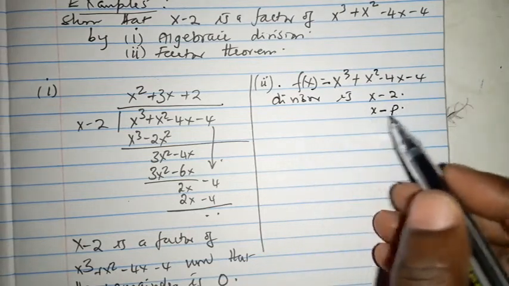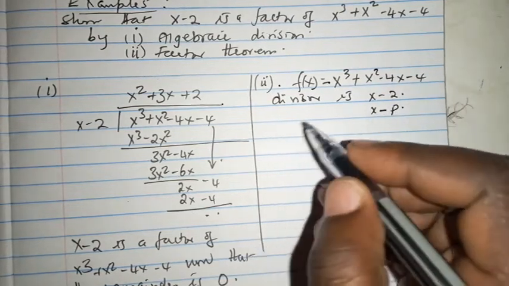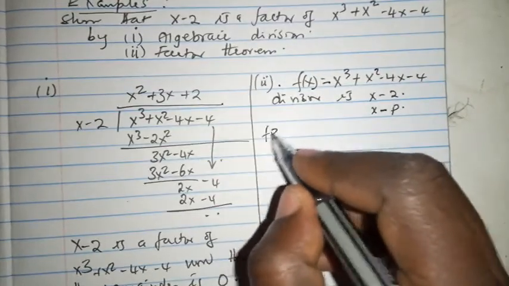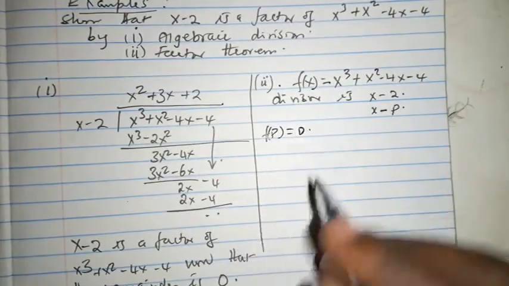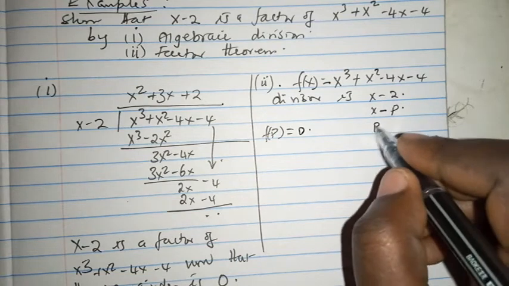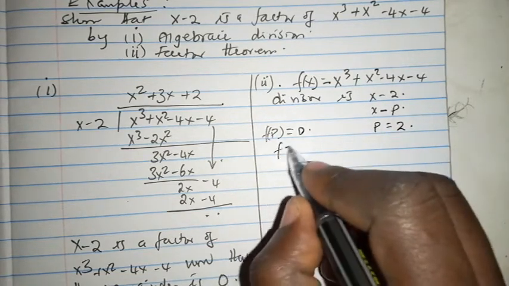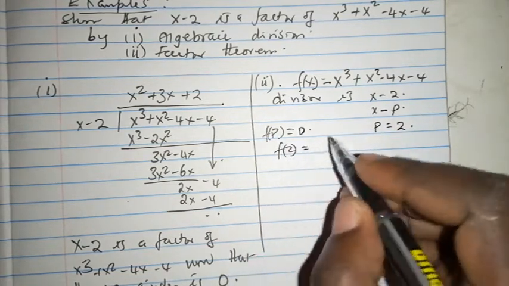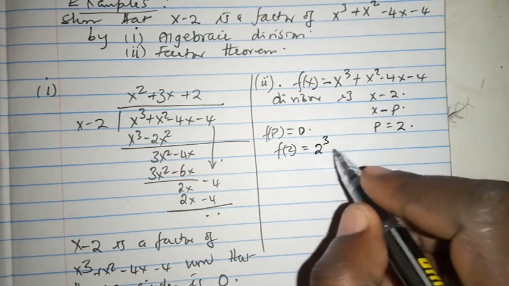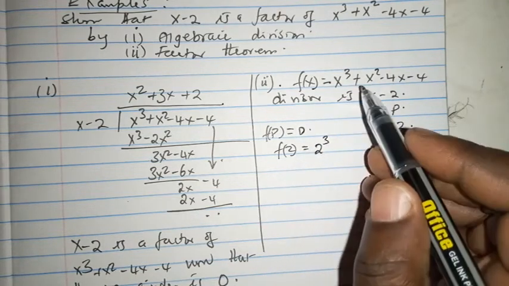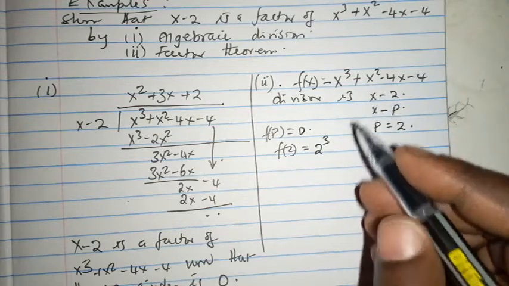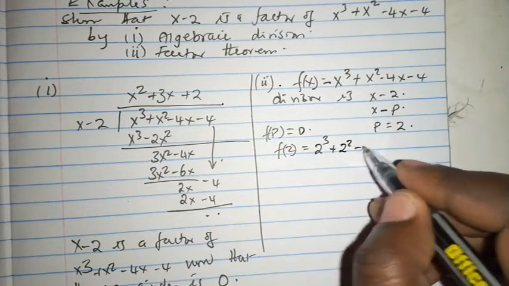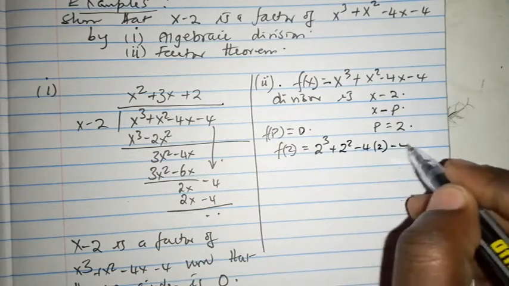If this is a factor, then f(p) is going to be 0. So what is our p? Our p is 2. So f(2) is equal to 2 cubed plus 2 squared minus 4 times 2 minus 4. You just substitute this 2 in the equation.